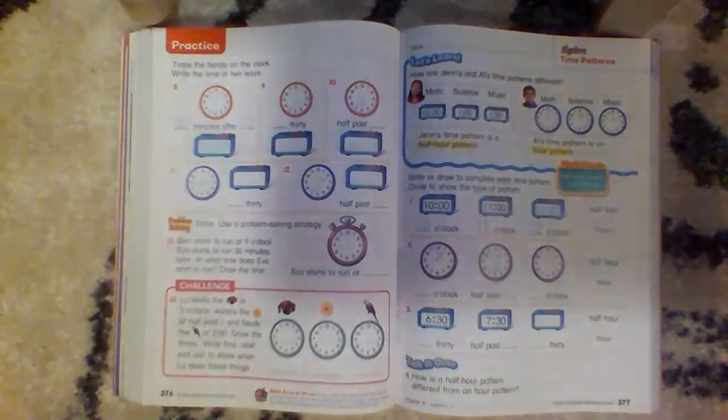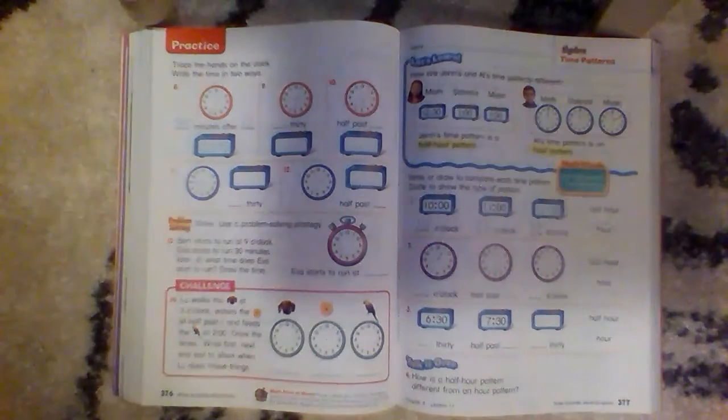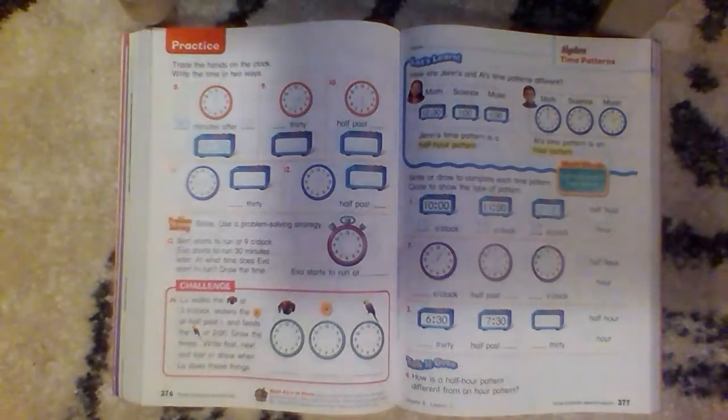Hi friends, we're going to be learning two different things today. The first thing we're going to be learning about is called time patterns.